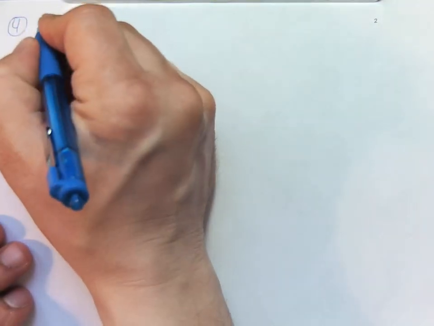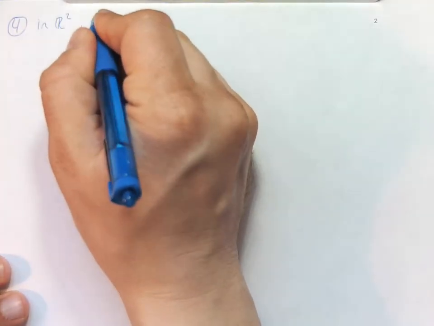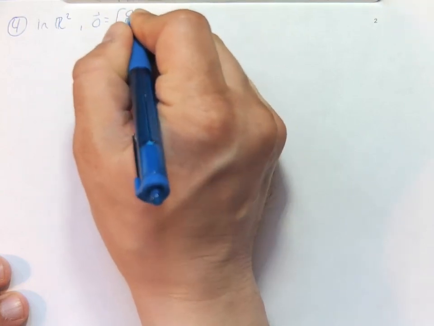And so let's pull out the second page and look at that. So number 4. Now in R2 and in Rn in general, the zero vector is what we think it is. It's 0, 0, right? So the zero vector in R2 would be 0, 0.